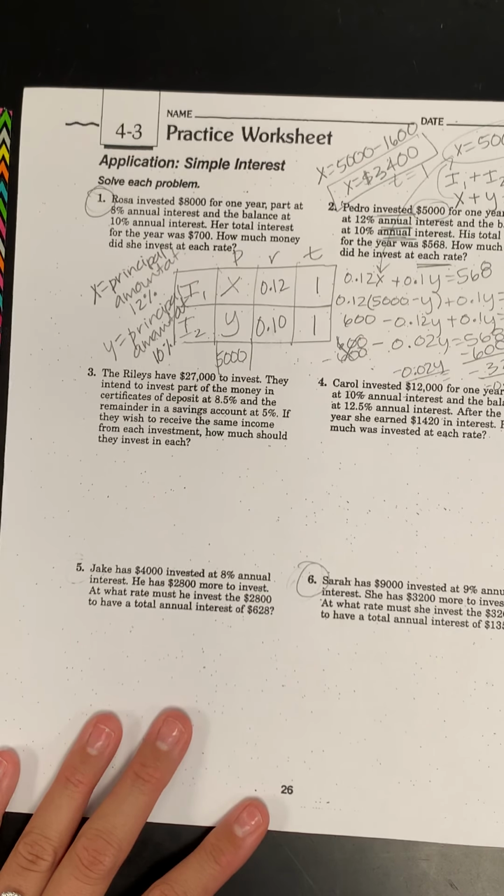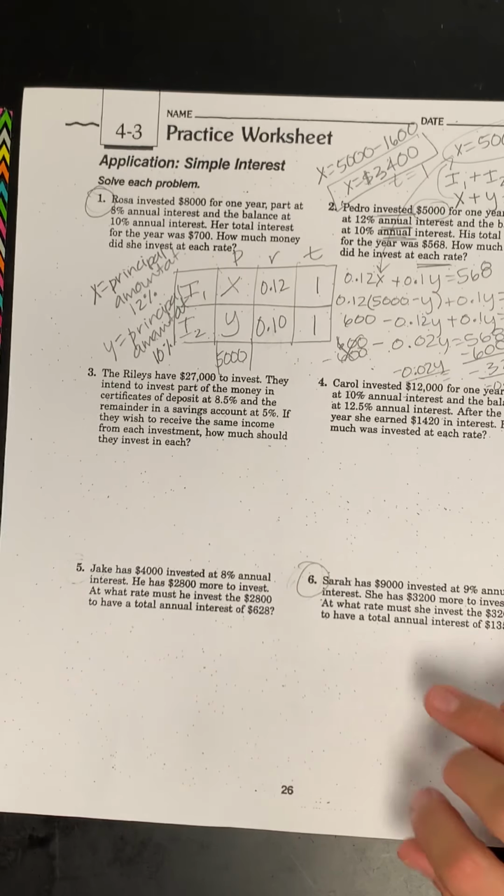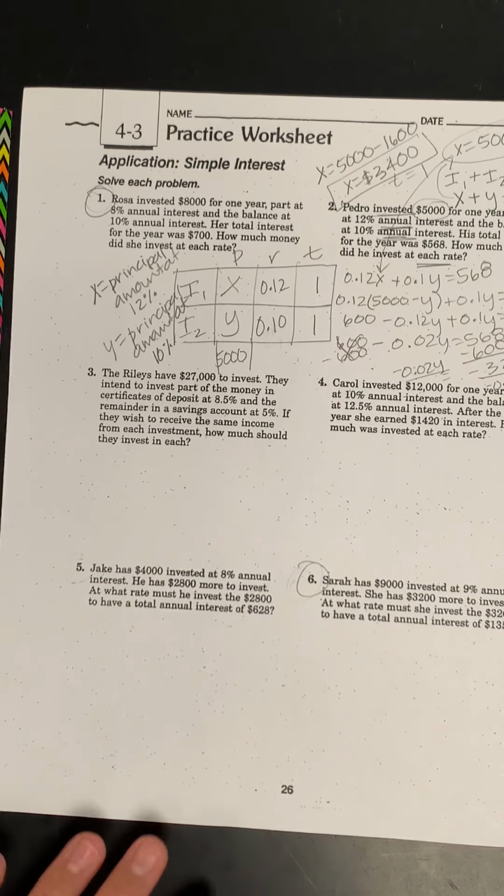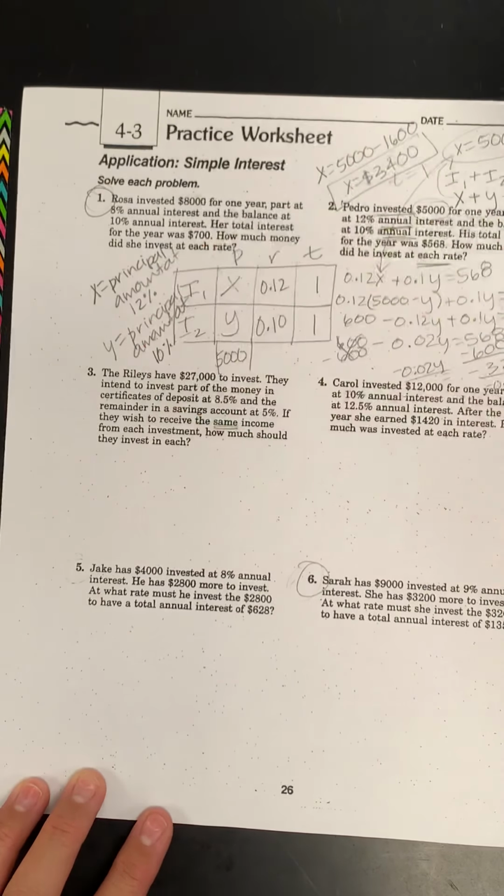Okay, we're going to go ahead and look at number 3. It says the Rileys have $27,000 to invest. They intend to invest part of the money in certificates of deposit at 8.5%, the remainder in a savings account at 5%. If they wish to receive the same income from each investment, how much should they invest in each? Okay, so keyword here, same income.